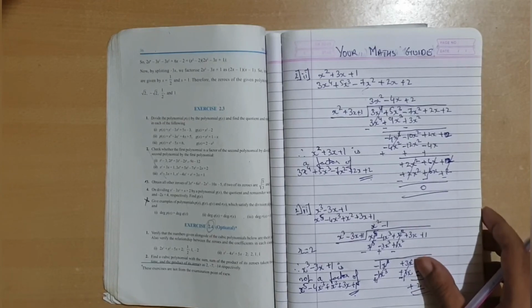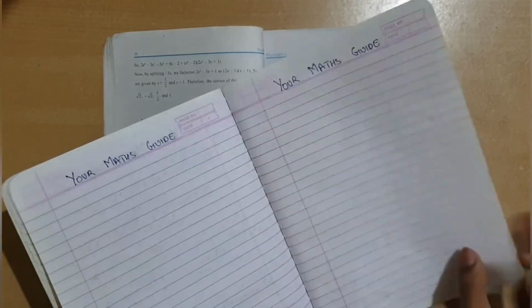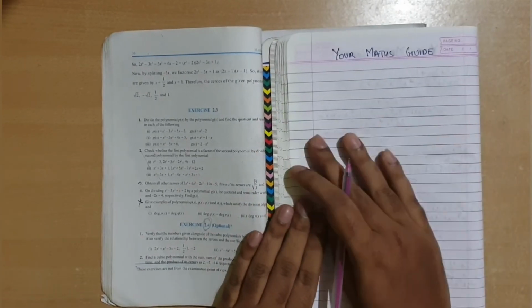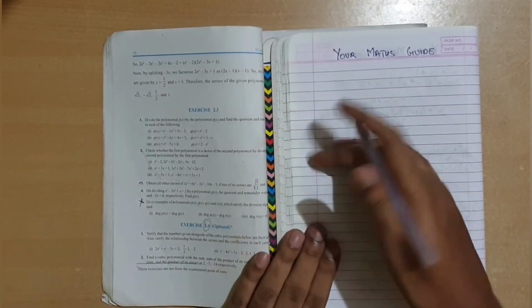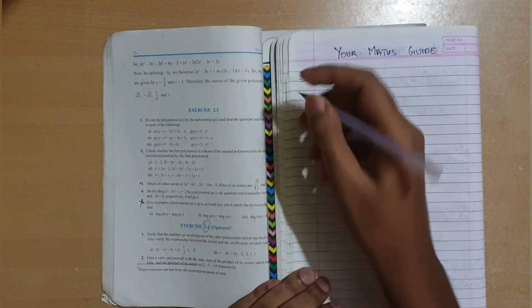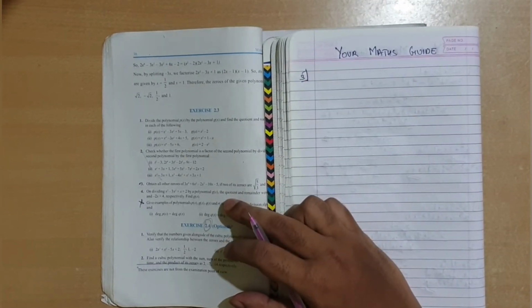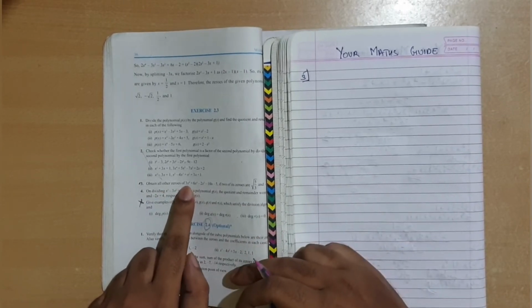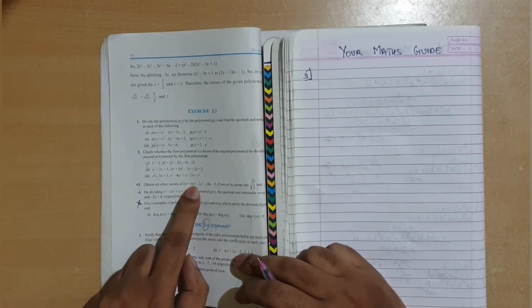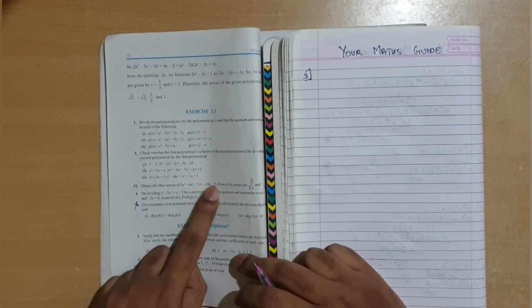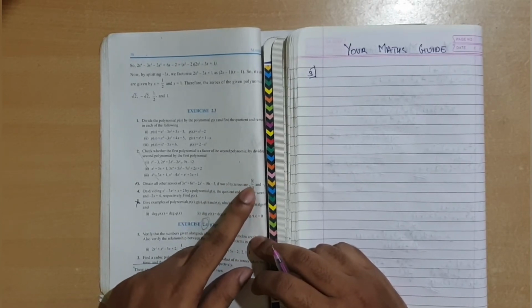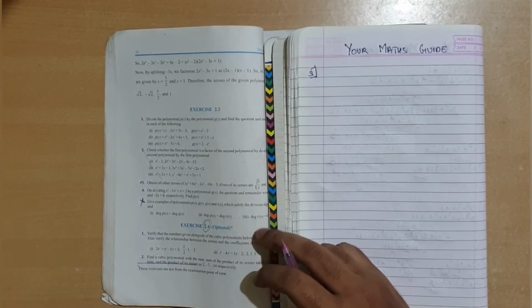Okay guys, so now let us move on to our third question. So third question, what does the third question say, guys? See here, obtain all other zeros of 3x raised to 4 plus 6x cube minus 2x square minus 10x minus 5 if two of its zeros are plus under root 5 by 3 and minus under root 5 by 3.